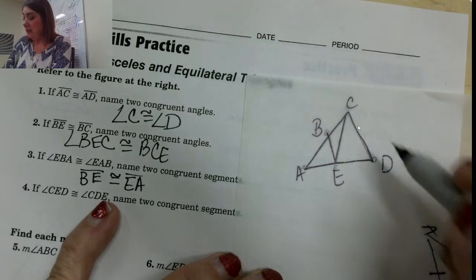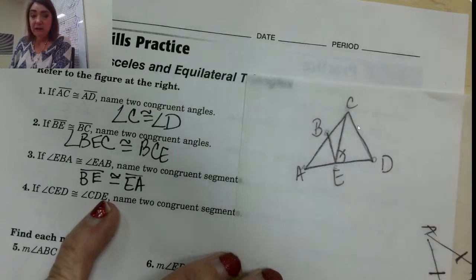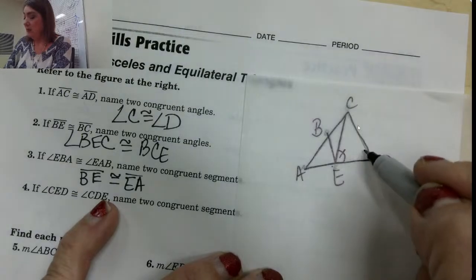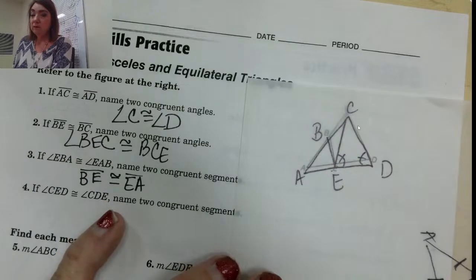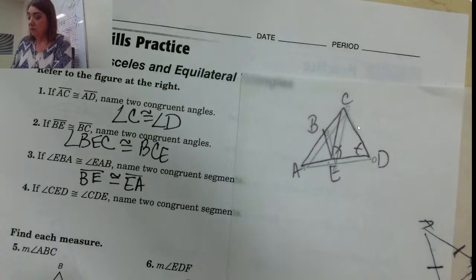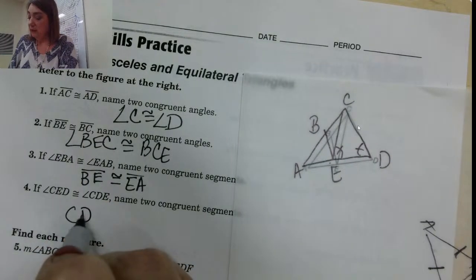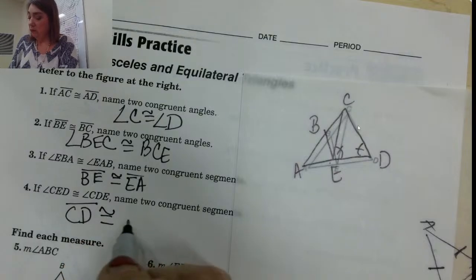CED. That's this angle, right? CDE. That's this angle. So which segments are congruent? CD is congruent to EC. Perfect.